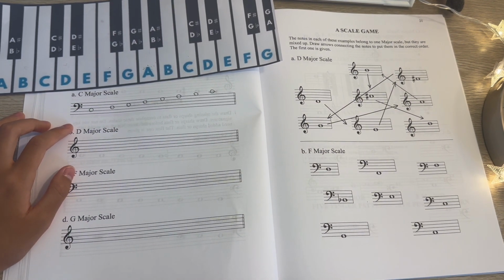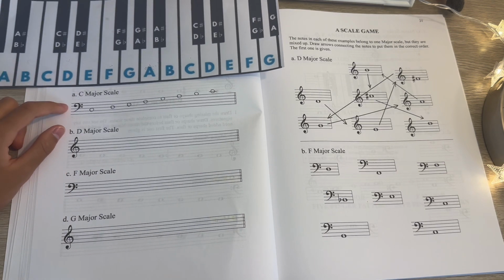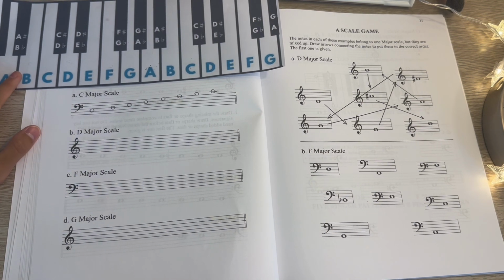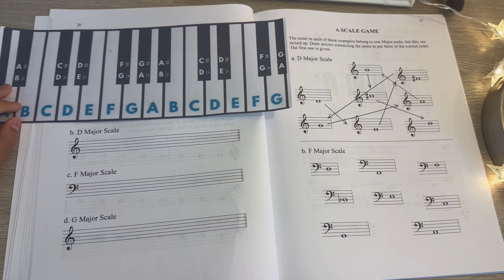Well, usually in our next step, we're gonna add accidentals, right? But there's no accidentals in C major, which means we're technically already done with this one, okay? All right, now let's do our second exercise.